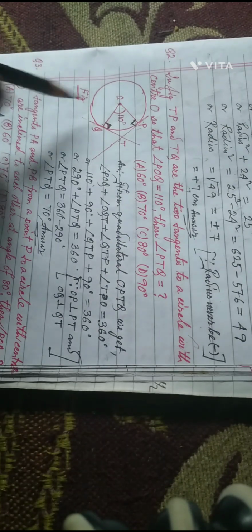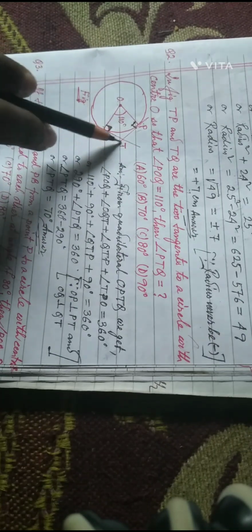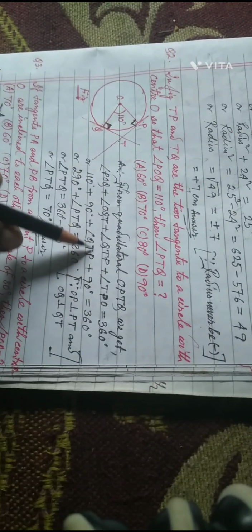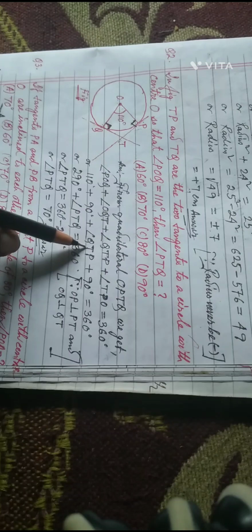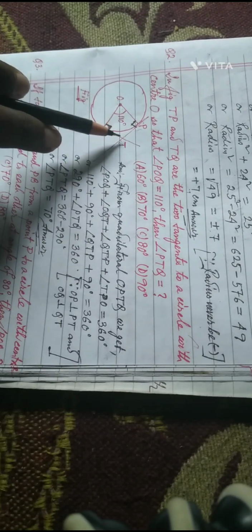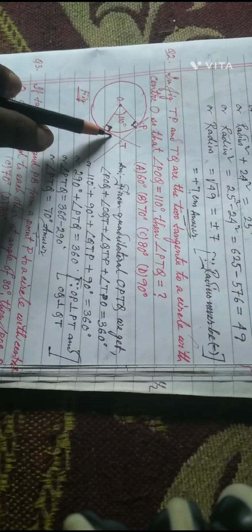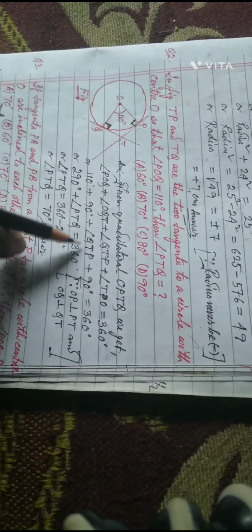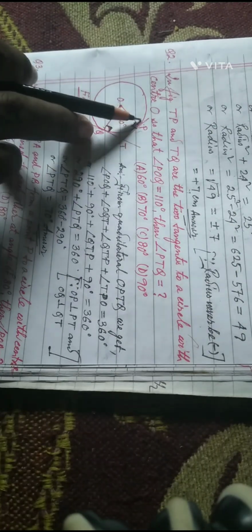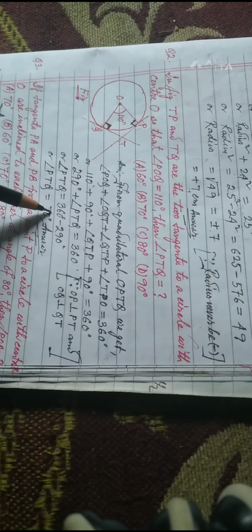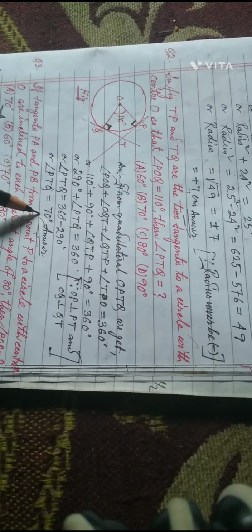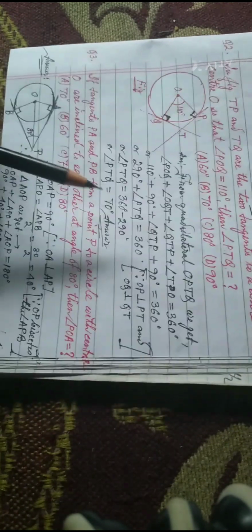In any quadrilateral, the sum of the four angles must be 360 degrees. That's why 110 plus 90 plus 90 plus angle PTQ equals 360. T is the middle point, and at point T here is the angle, here is the angle. That's why T must be between P and Q. Angle PTQ is the same angle, so you have to find PTQ. After solving that, angle PTQ equals 360 minus 290, that means 70 degrees. Clear?